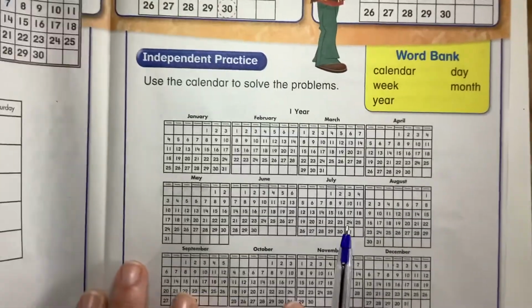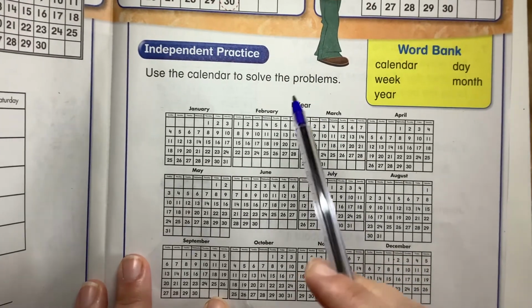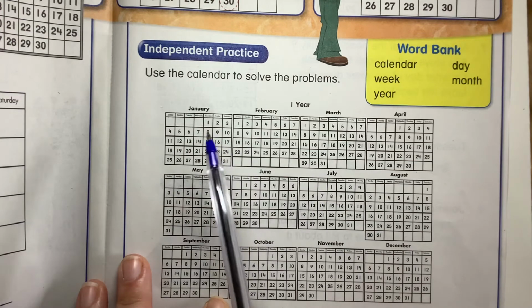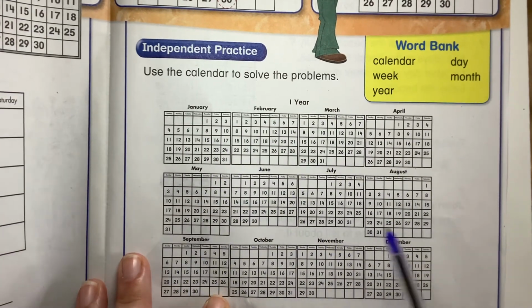Okay, here's a calendar, so then you should also know how to spell things. So here's 1 year. 1 year is 12 months. So we start with January, February, March, April, May, June, July, August, September, October, November, December.